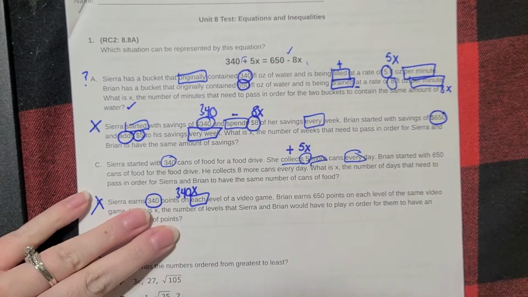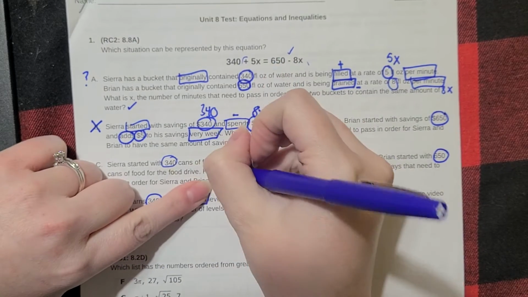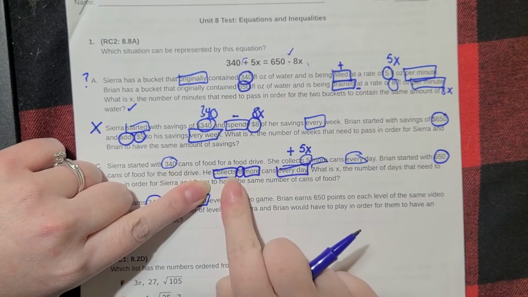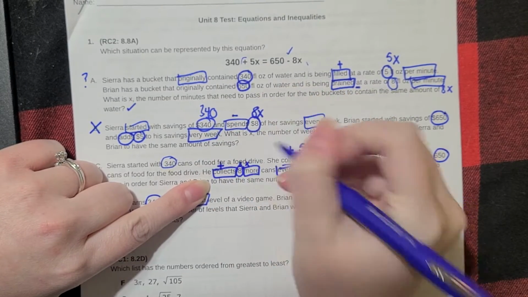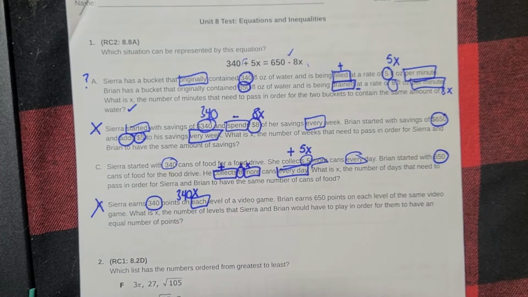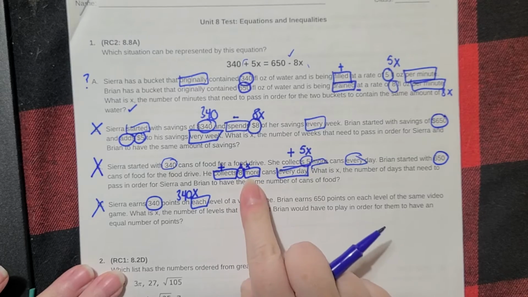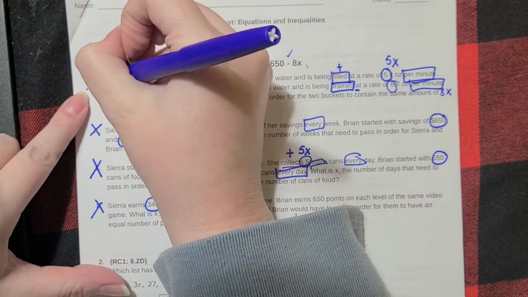C says Brian started with 650. And he collects 8 more cans every day. Collects means he's going to be adding 8 more, so plus 8x. That has the wrong operation sign. The only reason it's not C is because it's wanting to add 8x instead of subtract. The only one that matches is A.